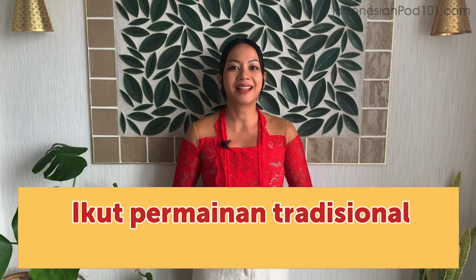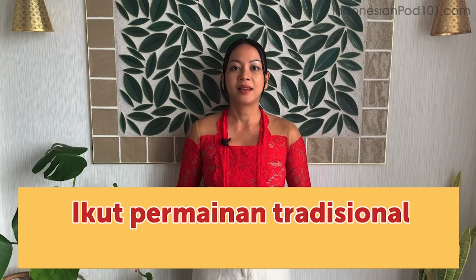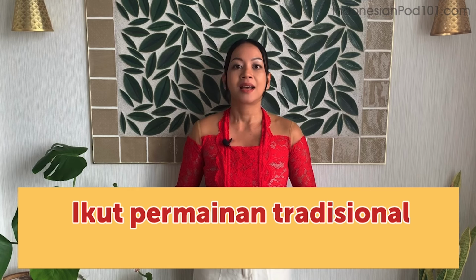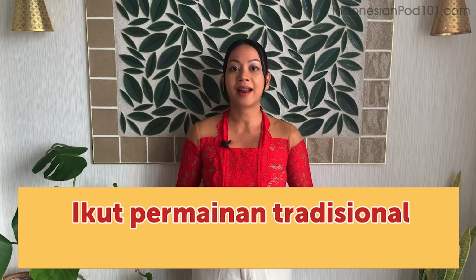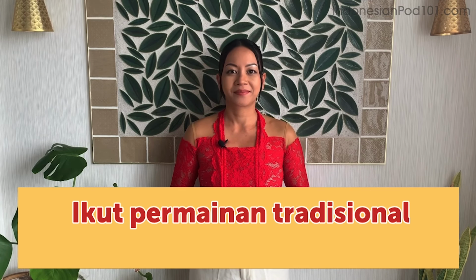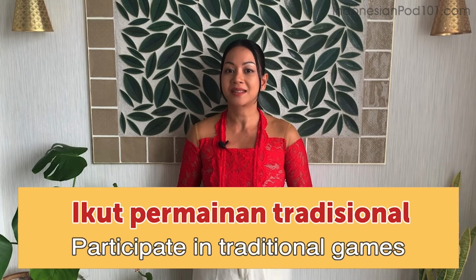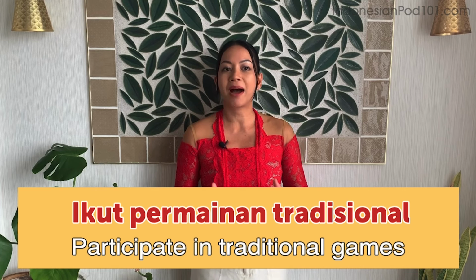Ikut permainan tradisional. Participate in traditional games. Join in the fun by participating in traditional games like sack races or tug of war.